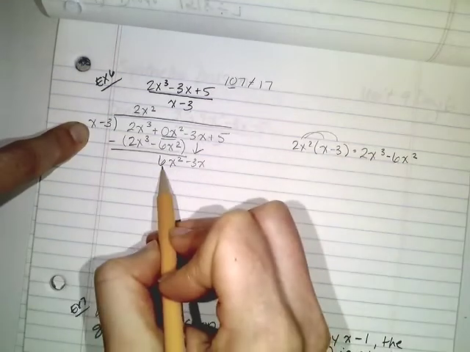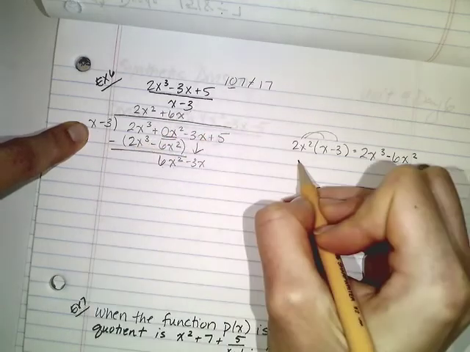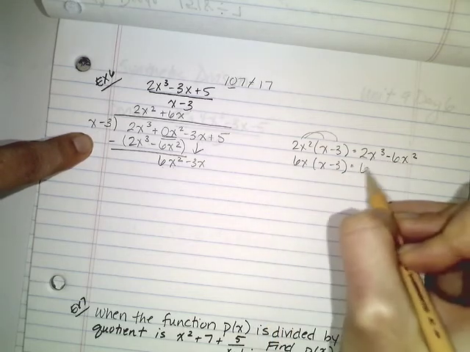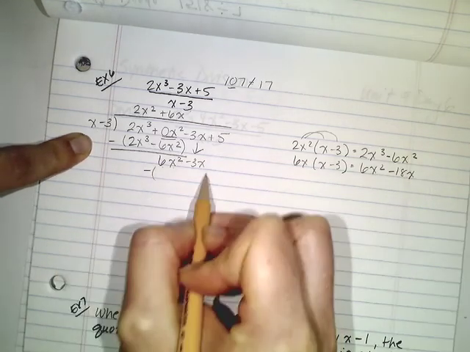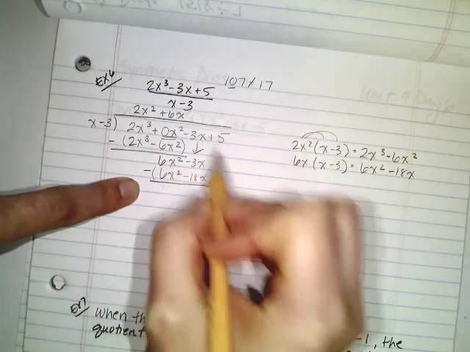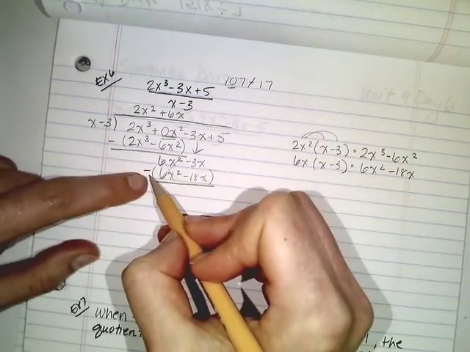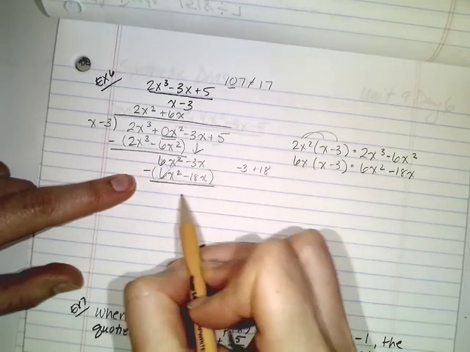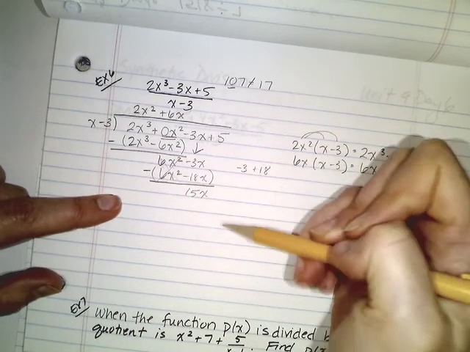X times what gives me 6x squared? Well, I'm pretty sure that's 6x. So 6x times x minus 3 is 6x squared minus 18x. Subtract that, 6x squared minus 18x. Well, these cancel, right? You get negative 3x minus negative 18x. So that's really negative 3 plus 18, or 15x. Bring down the 5.